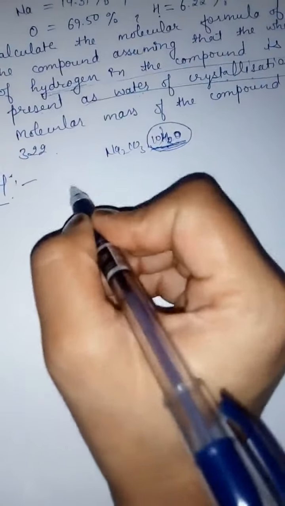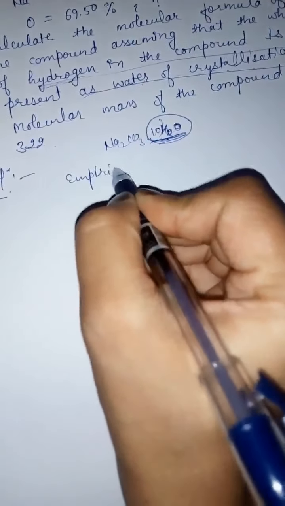So to calculate the empirical formula, first write here the elements: sodium, sulfur, oxygen, hydrogen.